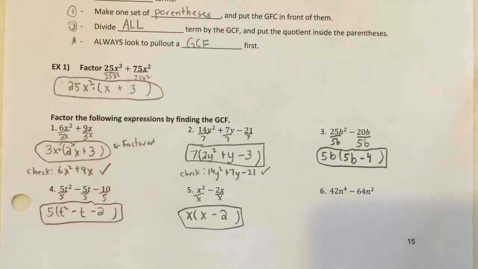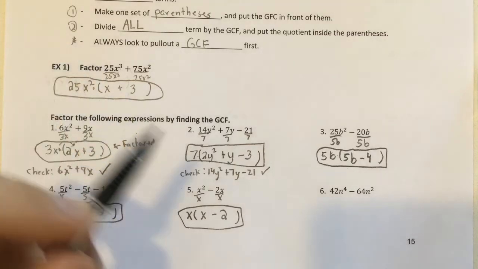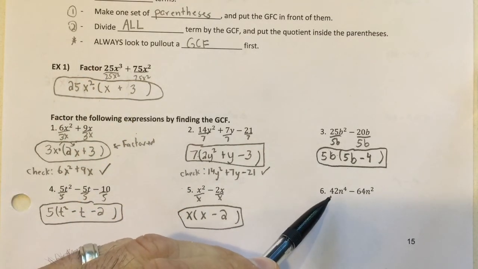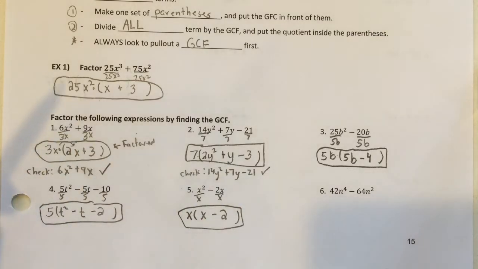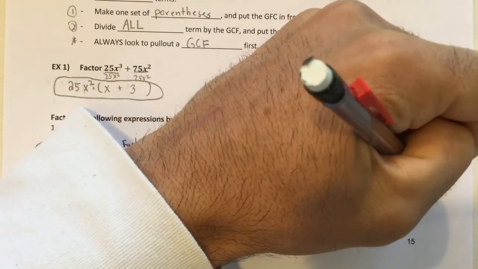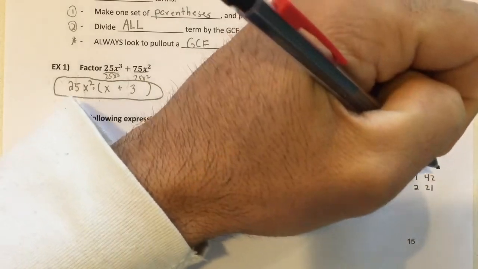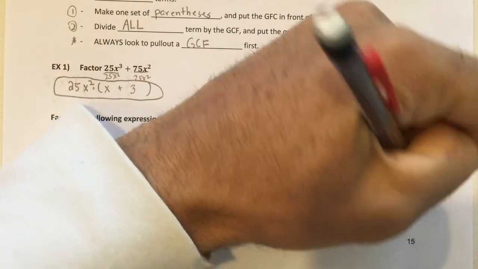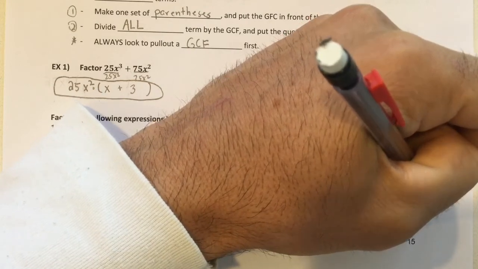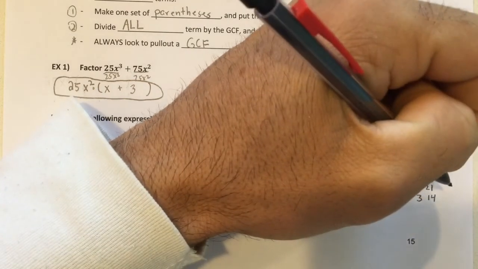And last but not least, what goes into 42 and 64? And then also n squared and n to the 4th. So what goes into 42 and 64? So if you're struggling, start writing factors of 42 out. 1 and 42, 2 and 21, 3 and 14.